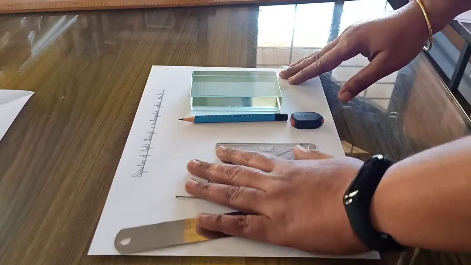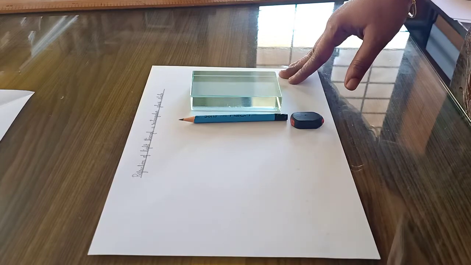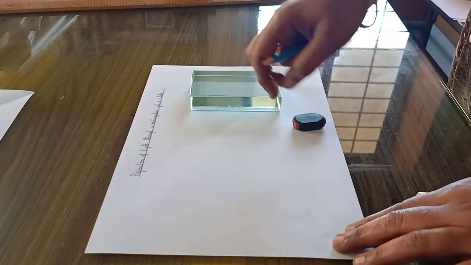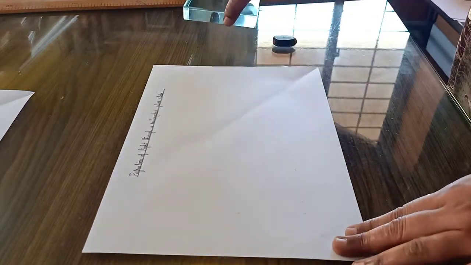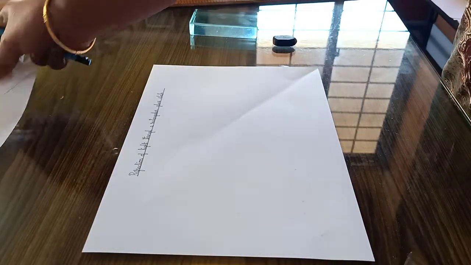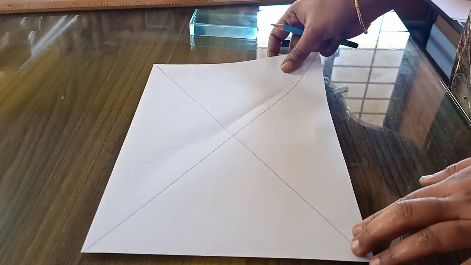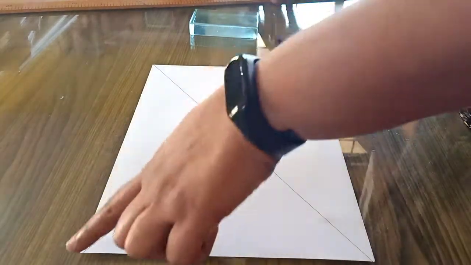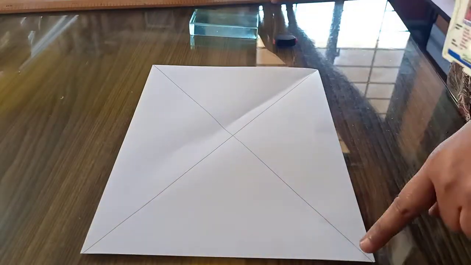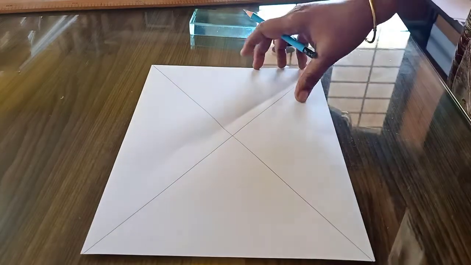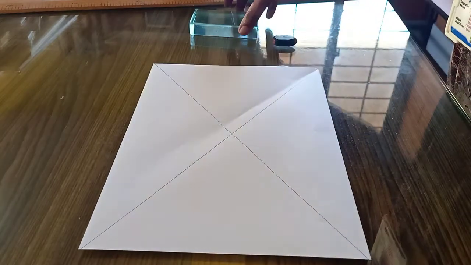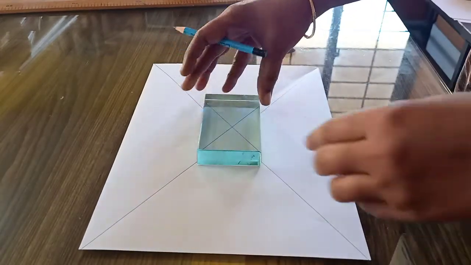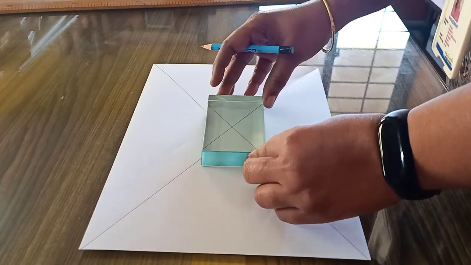Now usually while doing this activity, we should take the center of this page. So what should we do? We should take a sheet like this. With the help of a scale, we can draw a line from this corner to this corner and this corner to this corner, so that we will get the center. After getting that center, we should place the prism in the middle like this.